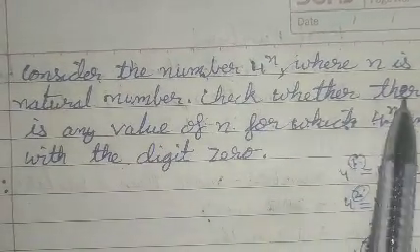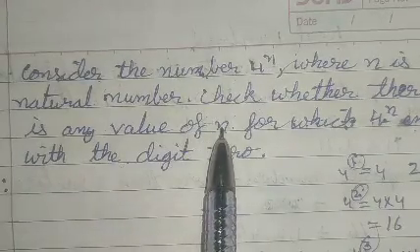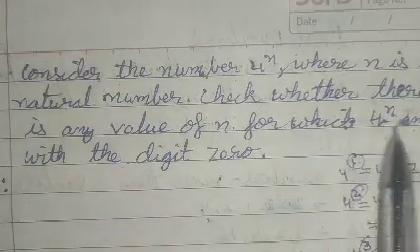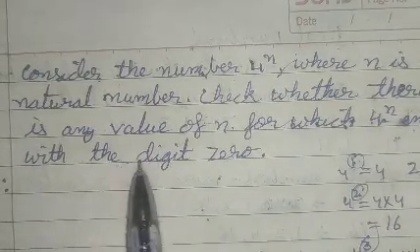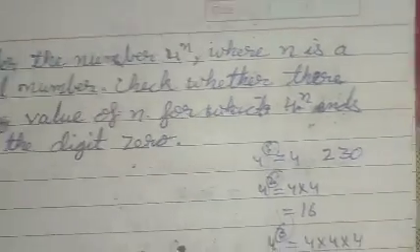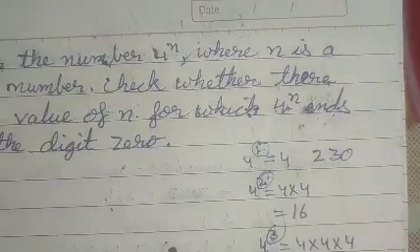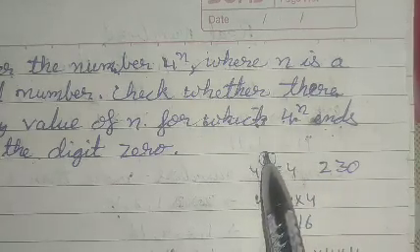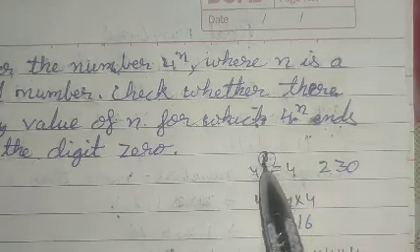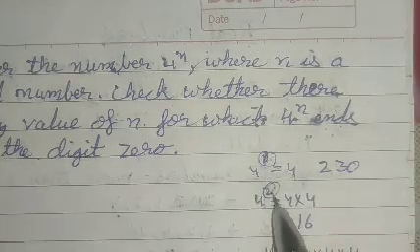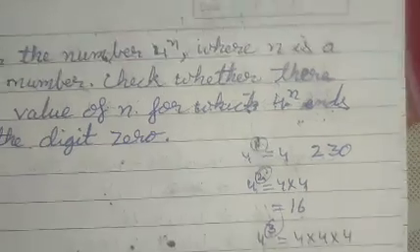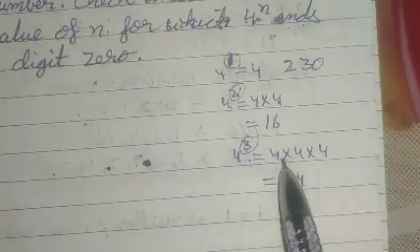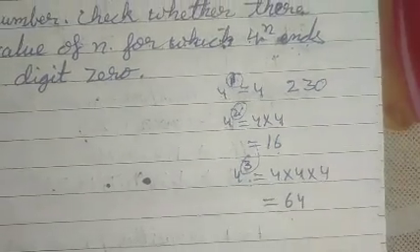Check whether there is any value of n for which 4 raised to power n ends with a digit 0. That means for any natural number n, if we take natural numbers 1, 2, 3, then 4 raised to power 1 will give us 4, 4 raised to power 2 will give us 4 into 4, that is 16, 4 raised to power 3 will give us 4 into 4 into 4, that is 64.